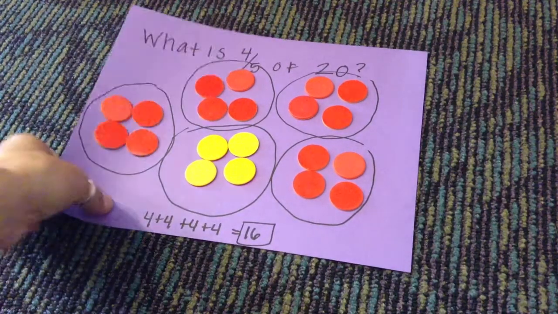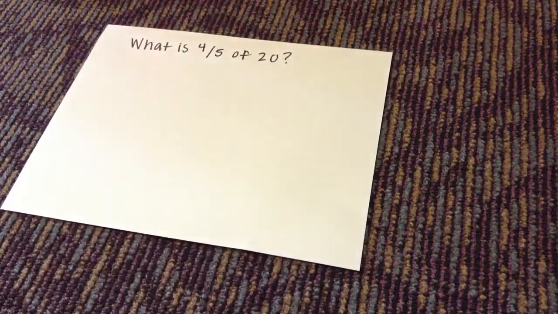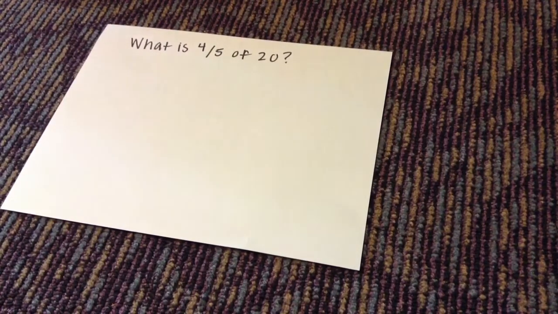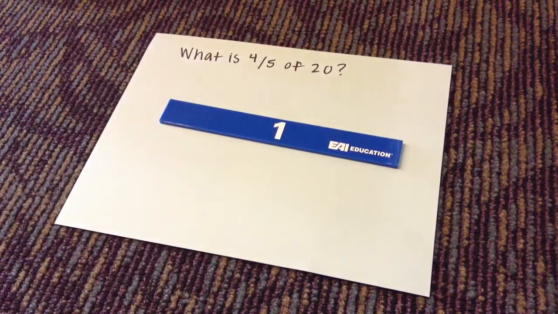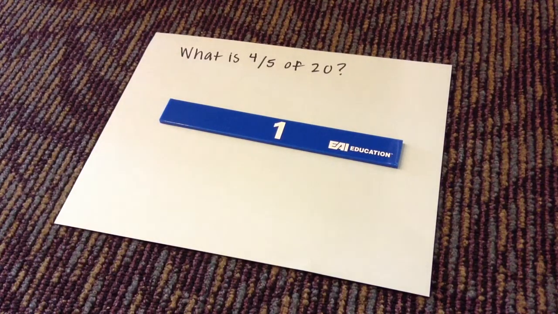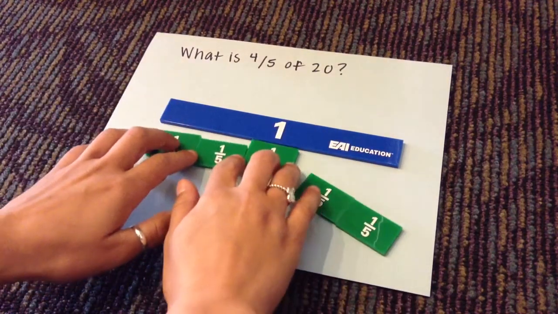Okay, so let's look at this same problem, and let's use a different way of doing it. Let's look at it with a linear model. So, same question, what's 4/5 of 20? We always have to start with our whole. We know that this is equal to one whole. It needs to be divided up into 5 equal-sized parts. So, we can use our linear model strips.